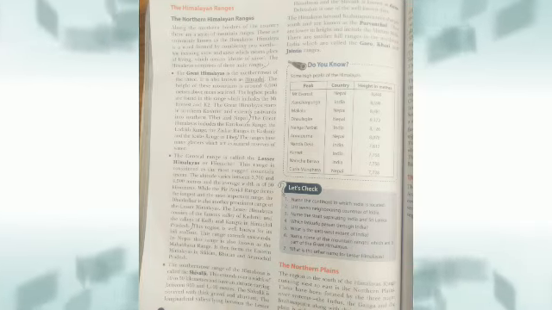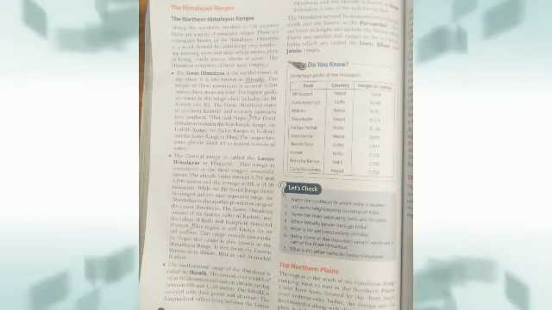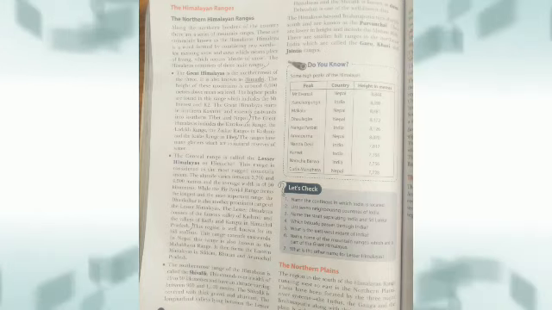The physical division of India. India has a variety of landforms. It has huge mountains, hilly regions, plateau, river, basins, delta, desert and islands. The Himalayan Ranges. The northern Himalayan Ranges.